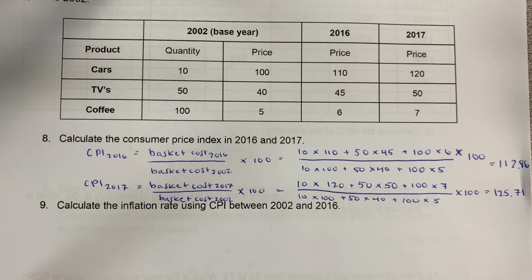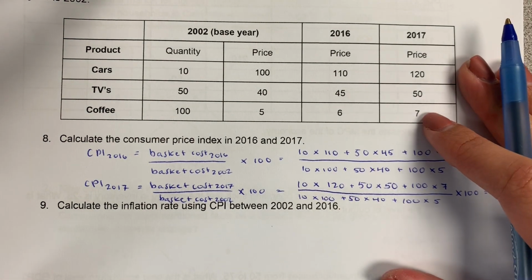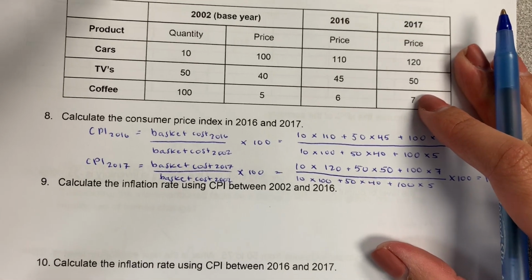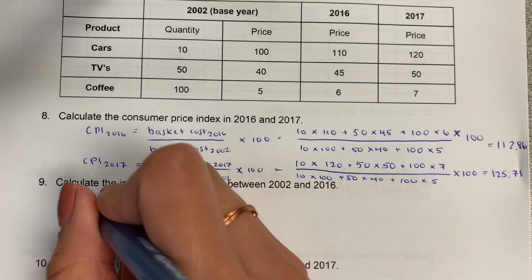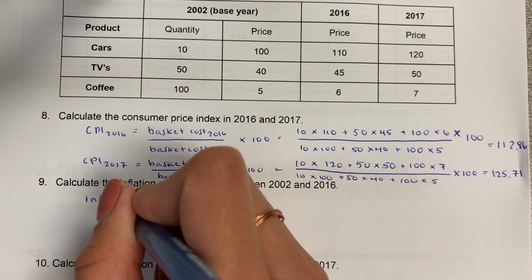So now we're going to want to calculate the inflation rate between 2002 and 2016 using the CPI. Let me move this up real quick. All right, so our inflation rate formula looks something like this.